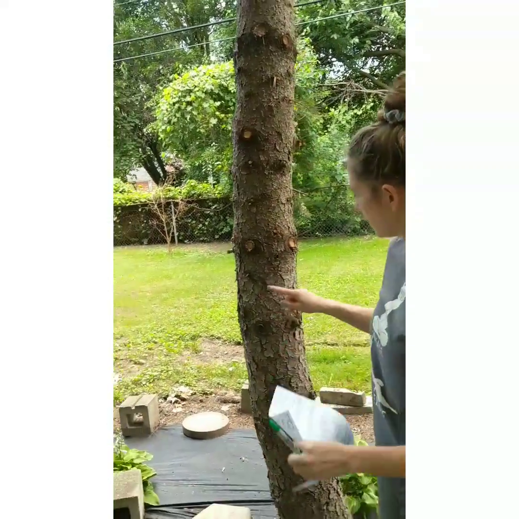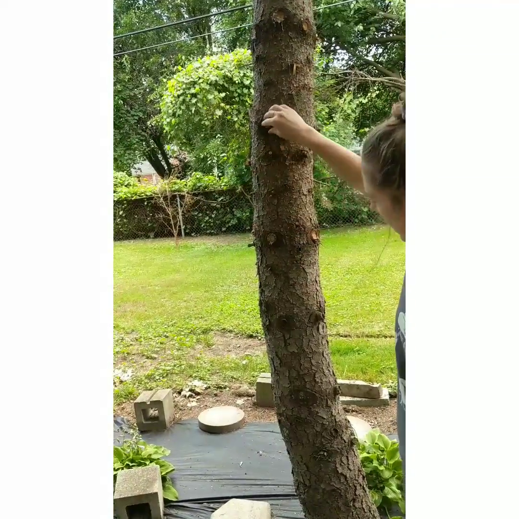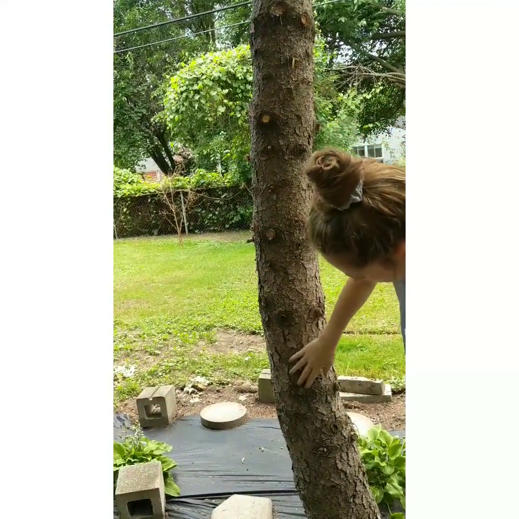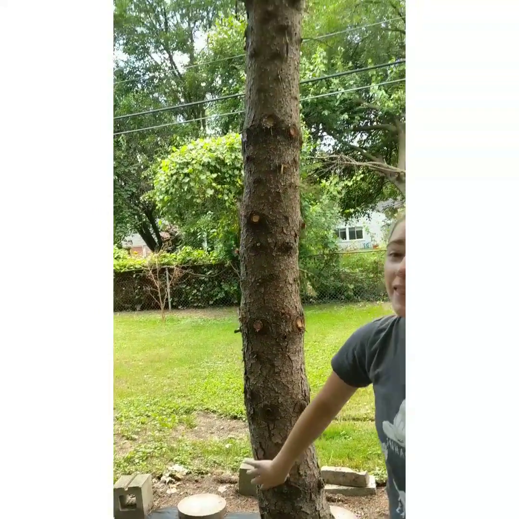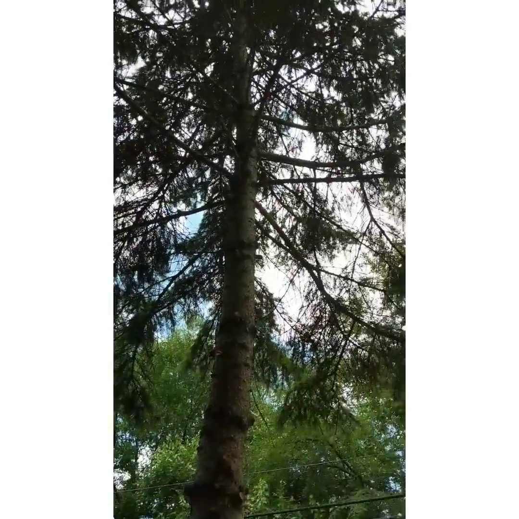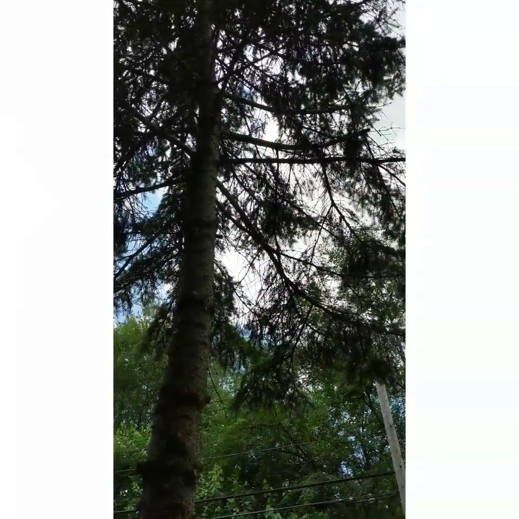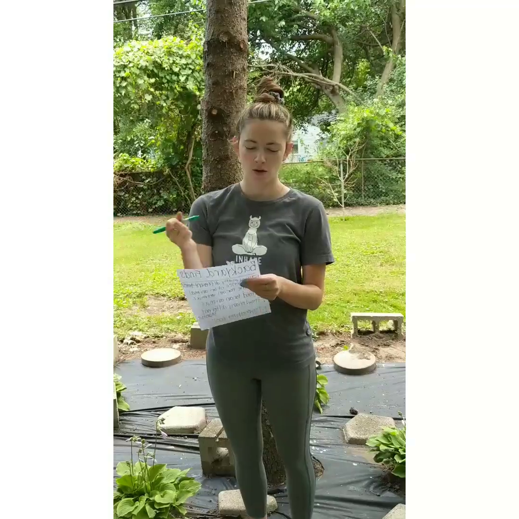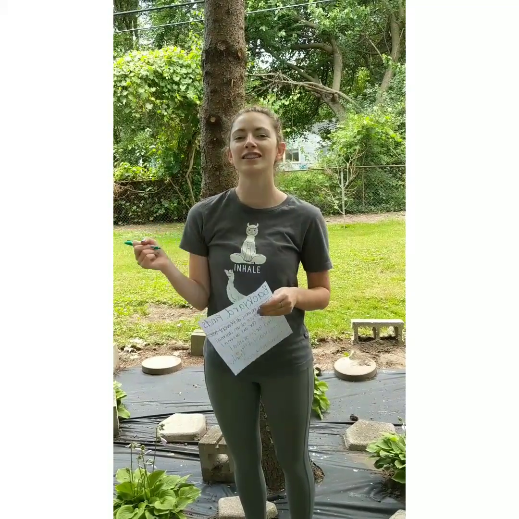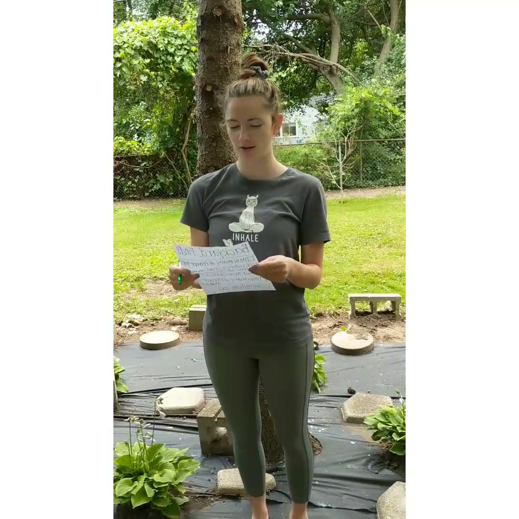If you look at this tree, this has lots of knots on it. It has some pretty rough bark. The biggest tell of this tree is its leaves are actually pine needles. They don't look like regular leaves because they're all pointy and they're all in different sections. So this is a pine tree, which means we have 4 different trees in our backyard.